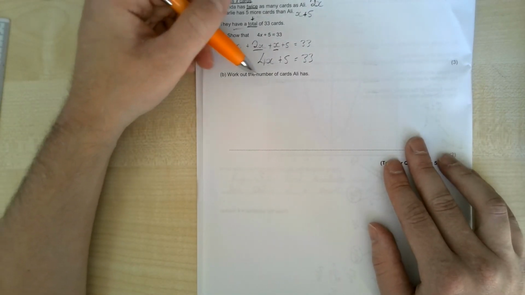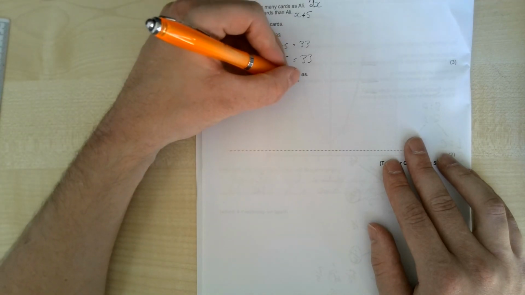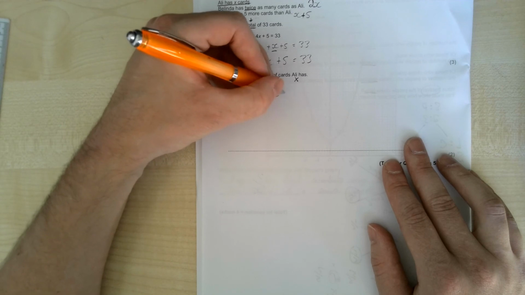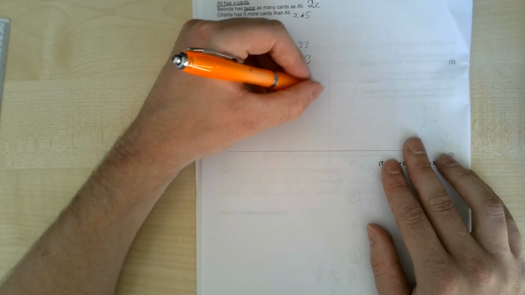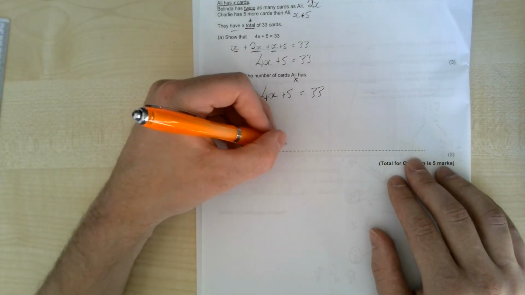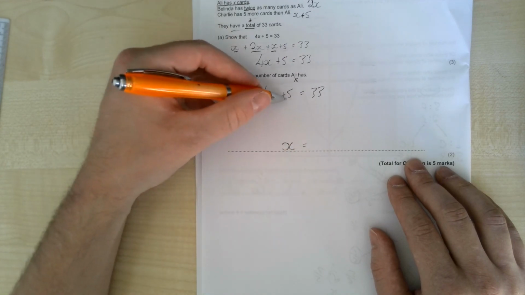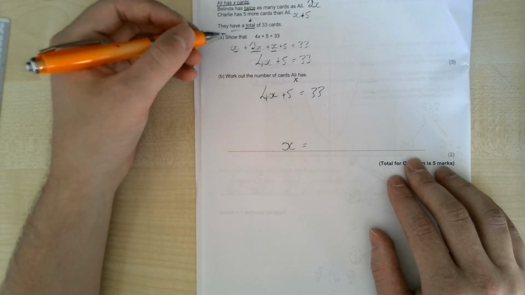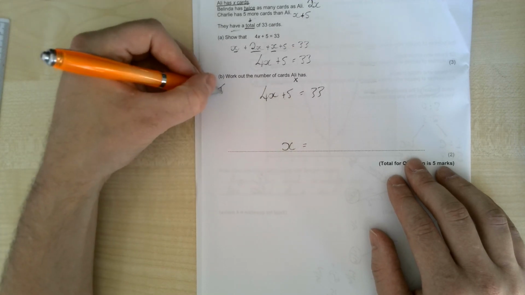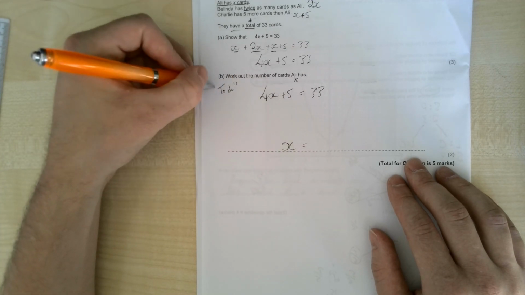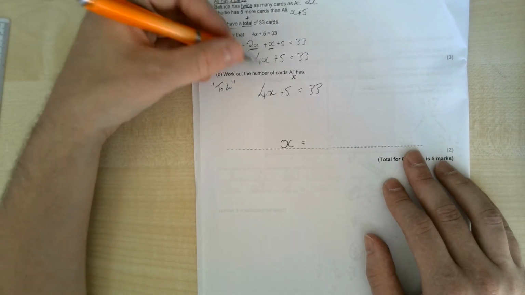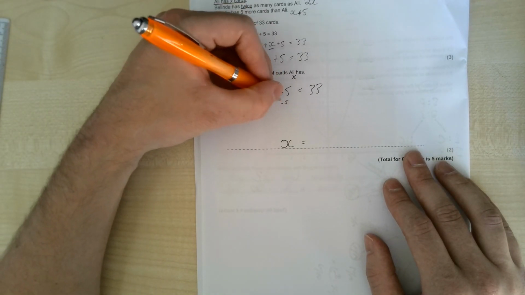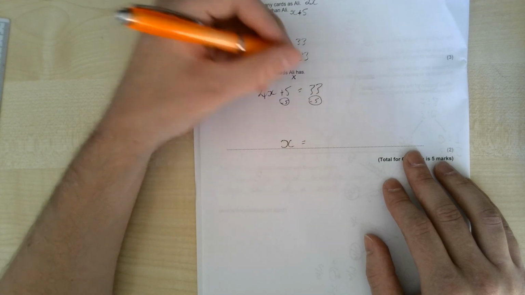Part b, work out the number of cards Ali has. So remember, Ali has x. So all it's asking us to do here actually is solve for x. So think at the very end I want x is equal to some number, so that plus 5 needs to go, and that multiplied by 4 needs to go. So think to do box again on that one, guys. I'm going to do without it just for time's sake. So we've got add 5, so get rid of that, I'll take away 5. Again from both sides, so it balances.